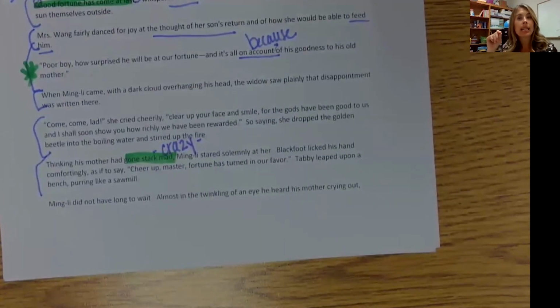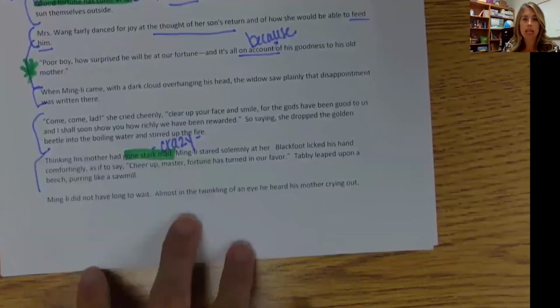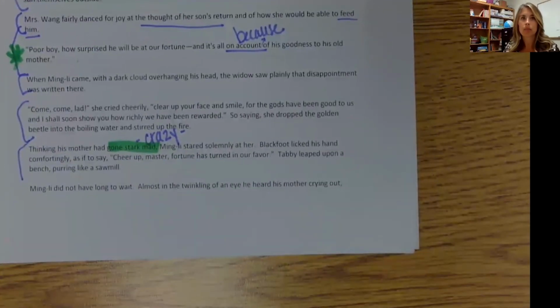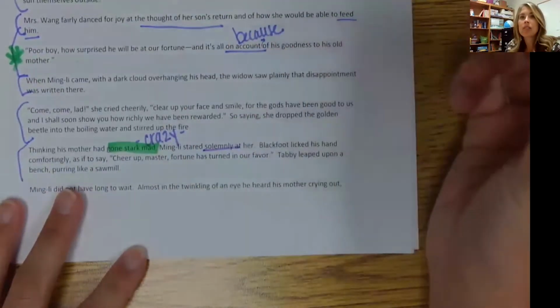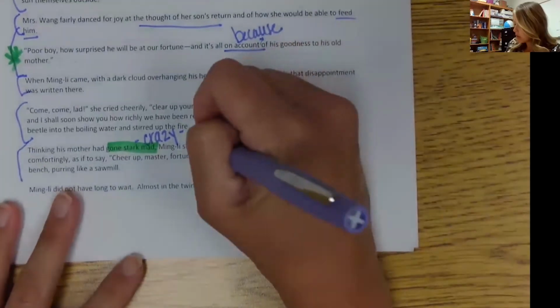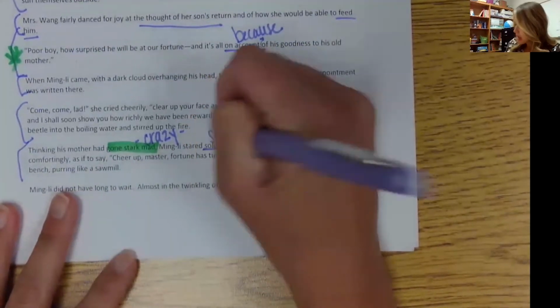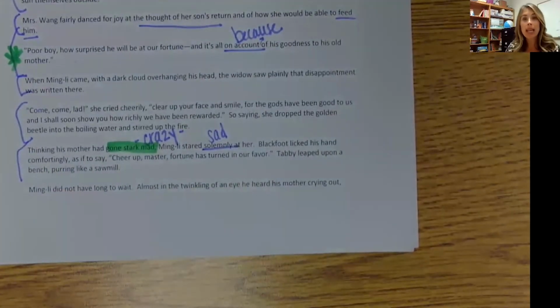Well, the text says that he looked at her solemnly. What do you think the word solemnly means? Solemnly means serious and kind of sad or bummed out. So I'm going to write just sad above that word. Remember, writing the definitions above unknown vocabulary words will help you understand the text a little bit better.